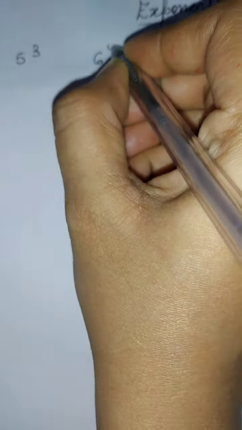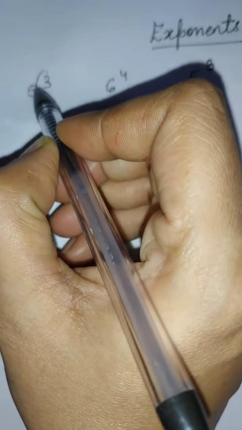Let's start a new chapter today, that is exponents in maths. Exponent, what are the rules of it, will be explained in this video. So you must have seen some numbers written sometimes with certain powers. You must have noticed these numbers written in your books. What do these numbers on the top denote?